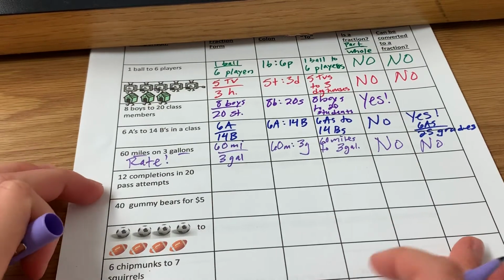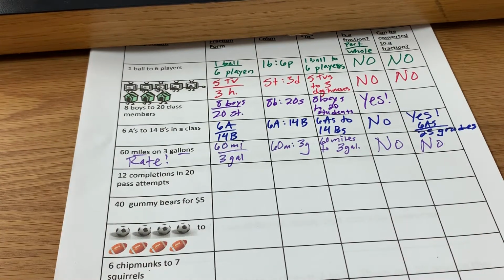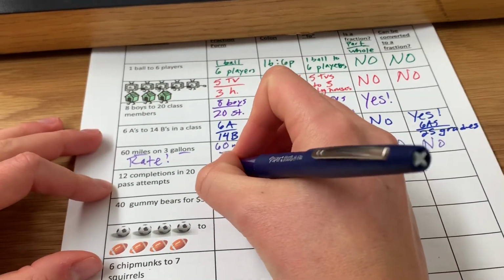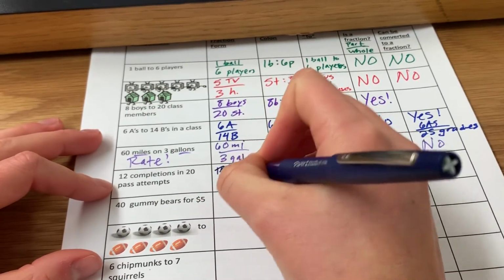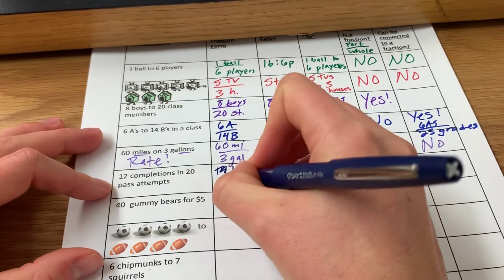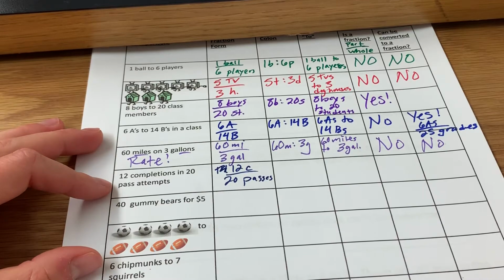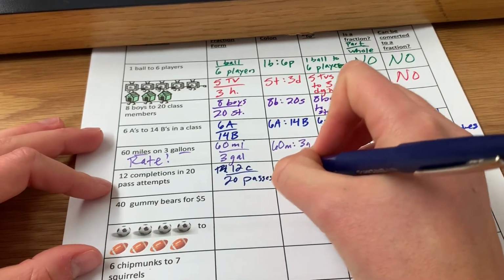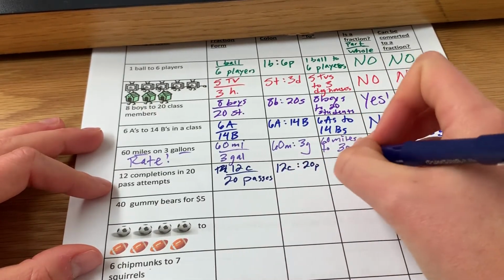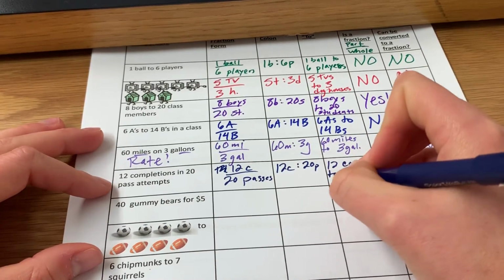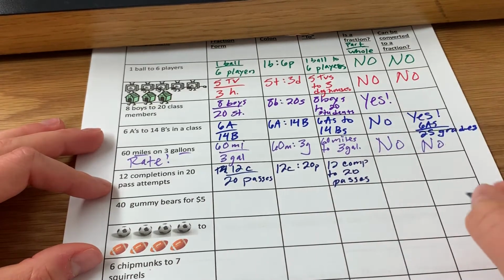I'm going to do one more with you, and then I want you to finish the rest on your own, and you can check my completed version to check your answers. 12 completions and 20 total pass attempts. So, oopsies, we have 12 completions, 12C, over 20 passes. So 12 completed out of 20 passes. So this is going to be 12C to 20P. So that's 12 completions to 20 passes. In word form, use the word to.